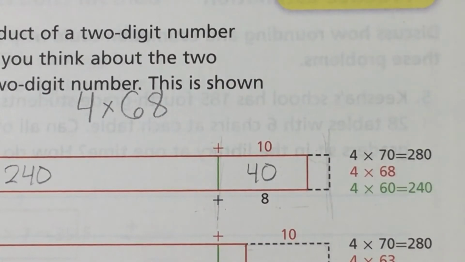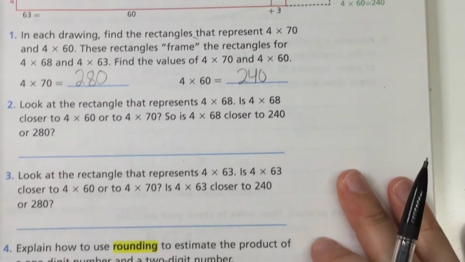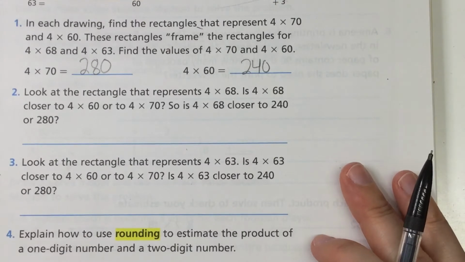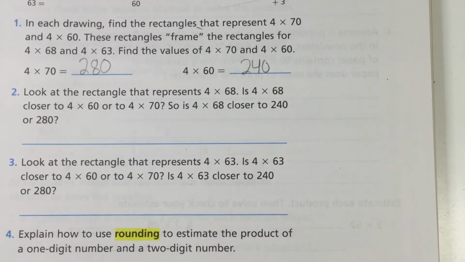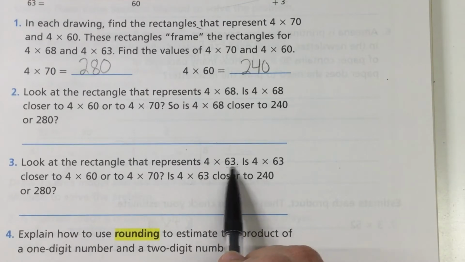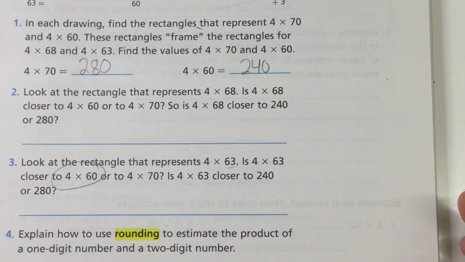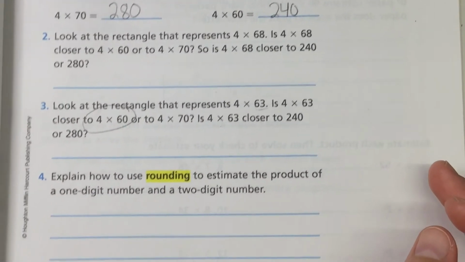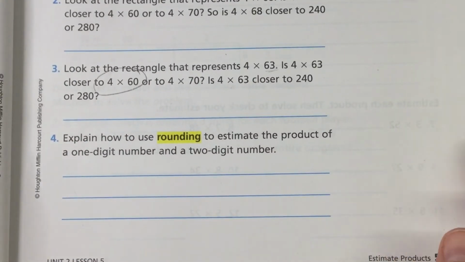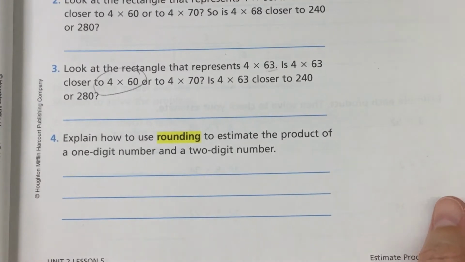I'm not going to spend a ton of time on this. I'm hoping that the online part isn't too tricky, but you're just showing the estimation. So you're rounding. For example, 4 times 63. 63 would round down to 60. So 4 times 60 it would be closer to. And then you might have to explain how rounding to estimate helps you. And it helps you by understanding if your answer is going to be close or reasonable.